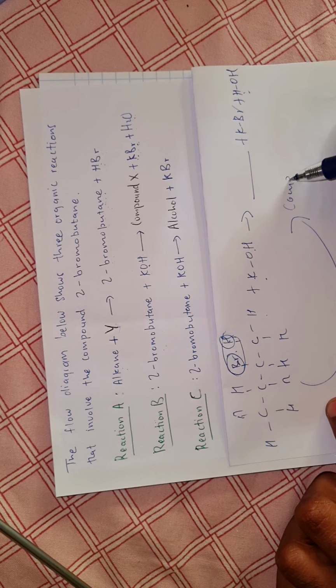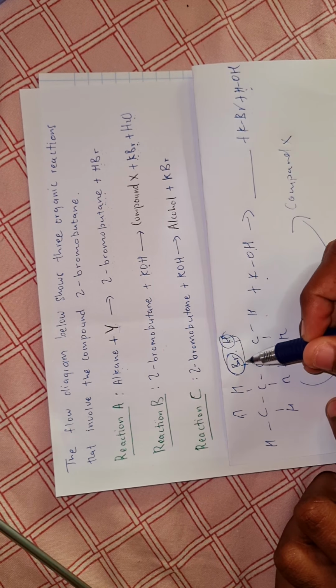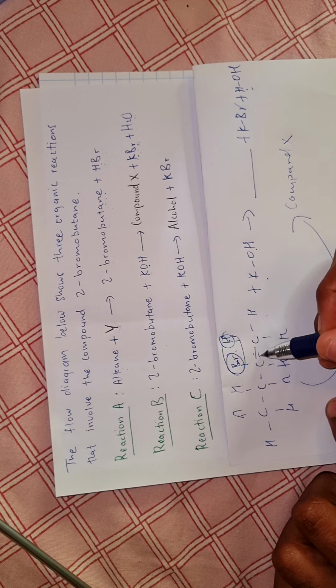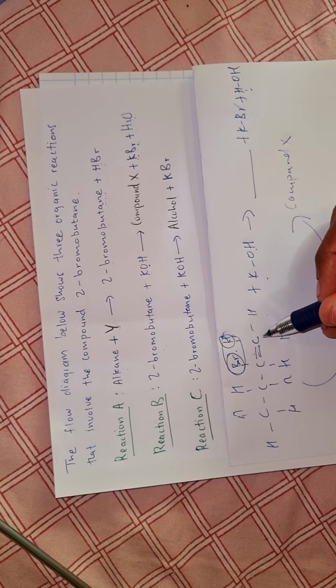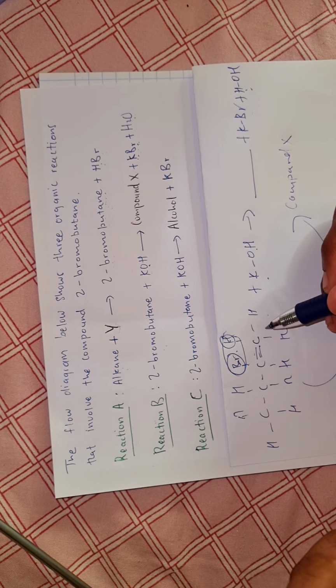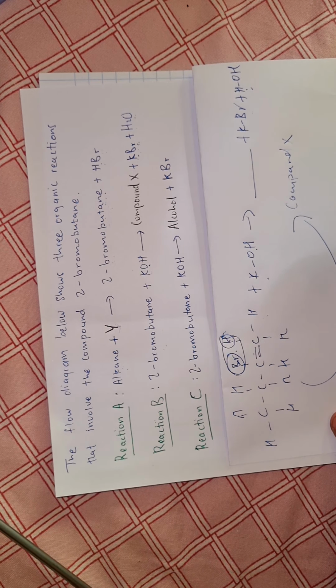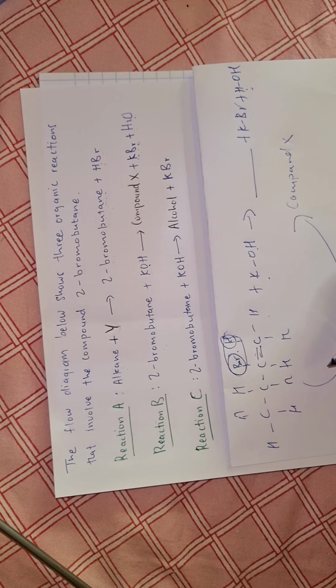Okay, we are left with compound X, whereby these radicals are going to fold to form a double bond here, and therefore now what is happening? Now compound X will now be called what? Will now be called butane 2-ene. Okay, it's an organic compound from the alkene homologous series, whereby a double bond will be formed after the folding of radicals, and therefore there will be a formation of a double bond right there.